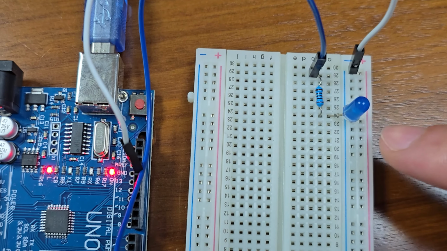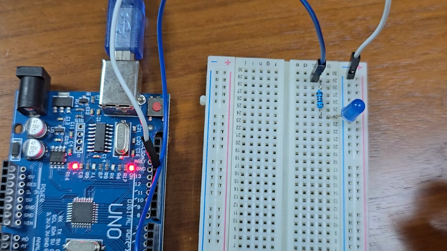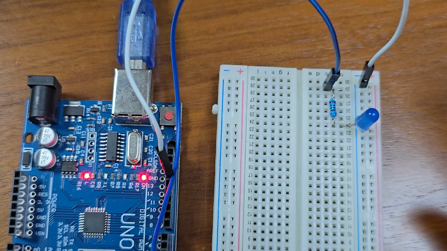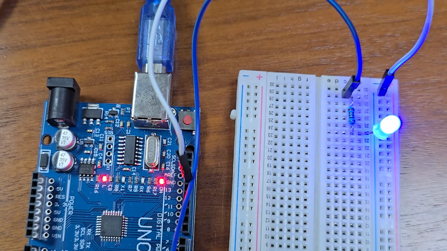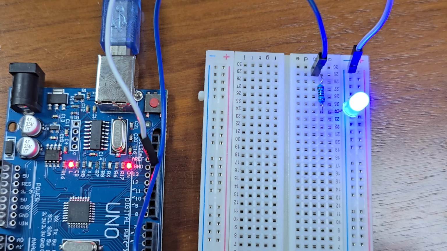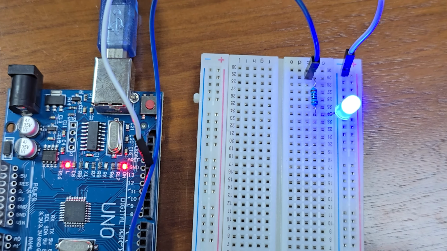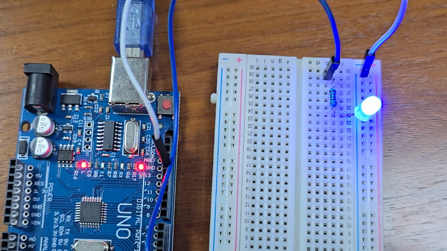As you can see here, the LED is flashing: 1 second turning on, 1 second turning off, 1 second turning on, and it goes through this procedure. You can change the delay from the code, and the flashing time will be different.